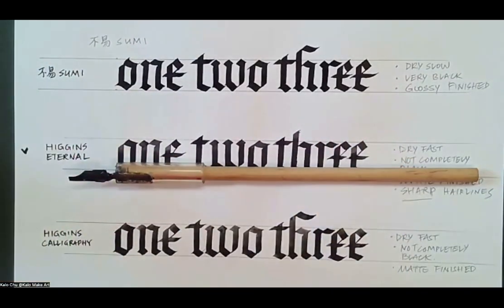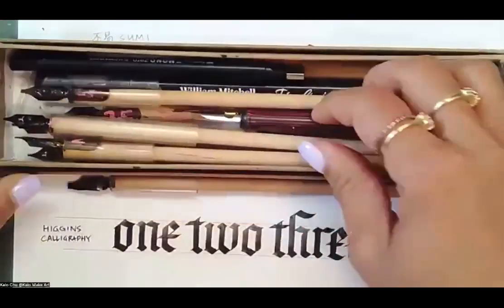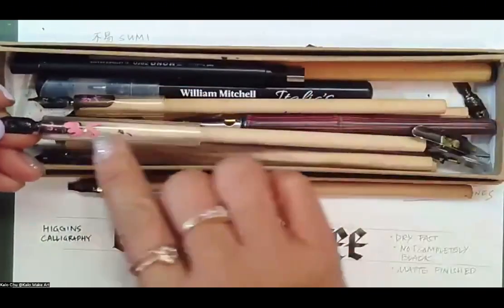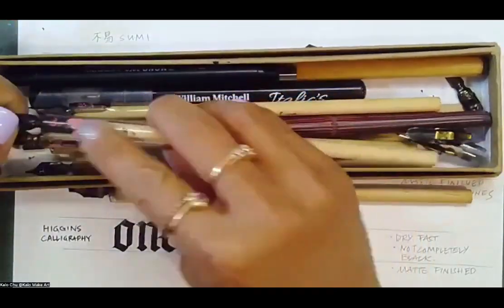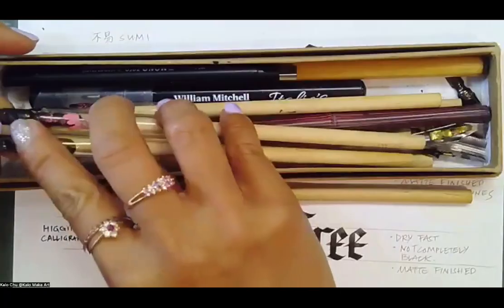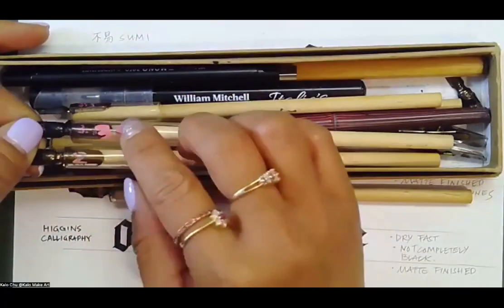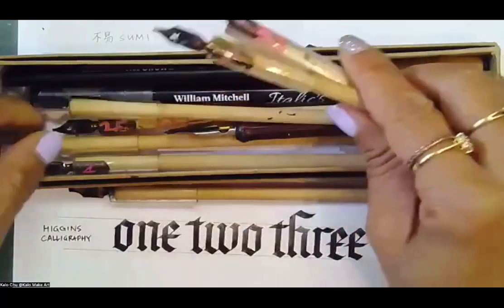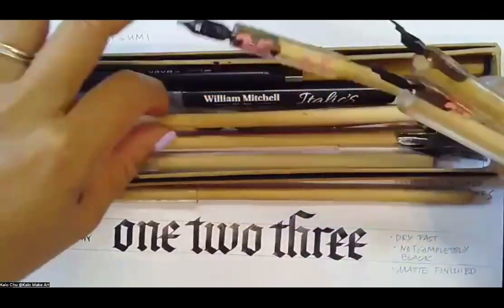I love William Mitchell's nib, and I pretty much use them most of the time. So this is my pen case, and I usually just use a Posca pen, writing really chunkily because I can't see the number after a while. And I know that, like the number two, 3.5, and so that's how I personally like it. It's not very elegant at all, but it's just practical.